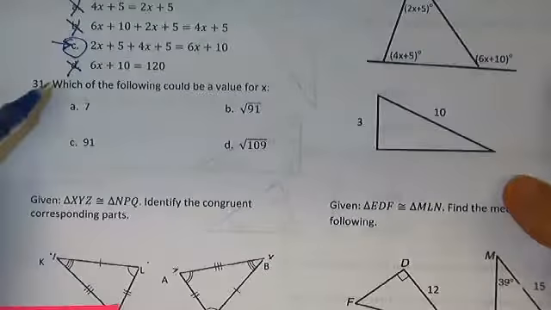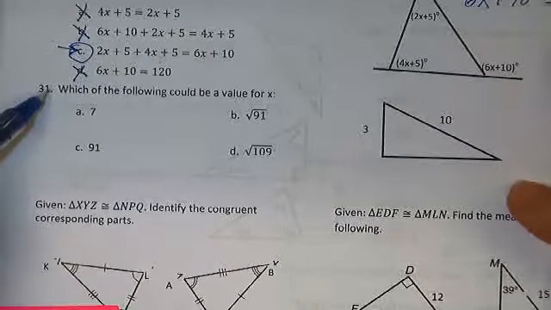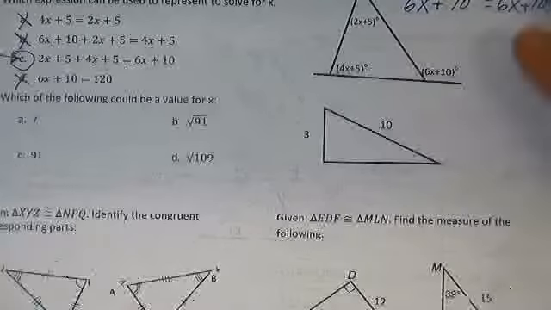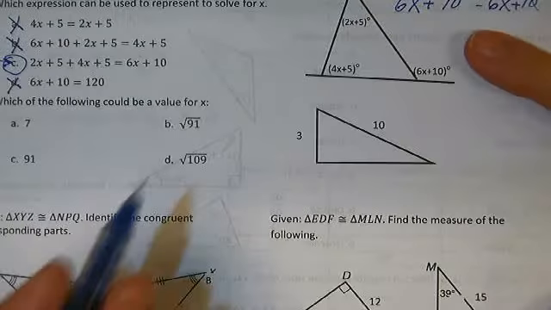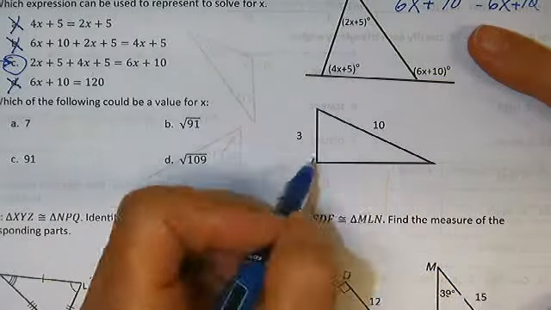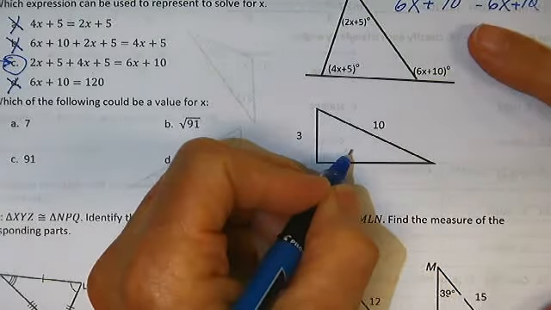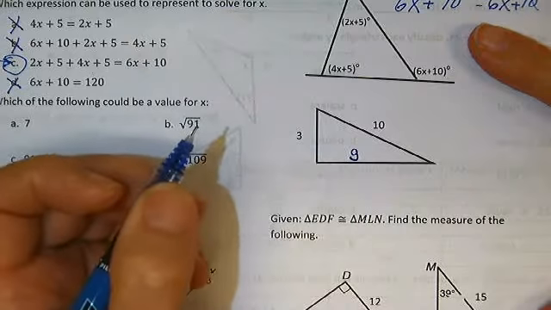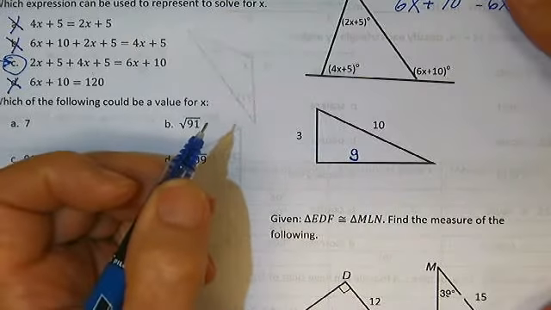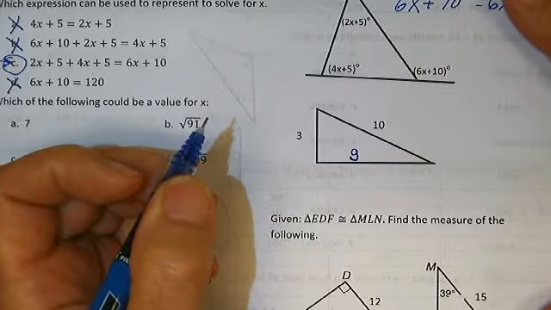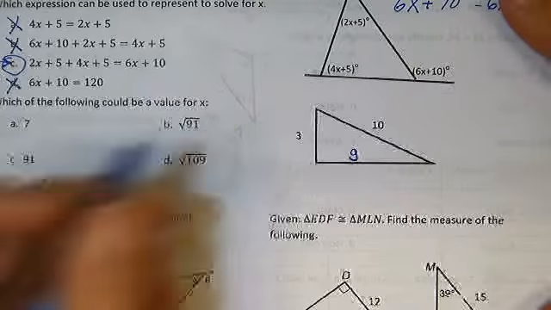31. Which of the following could be a value for x? Well, let's see. We know by the rule of triangles that the third side, we'll call it G, why not, has to be bigger than the difference and smaller than the sum.